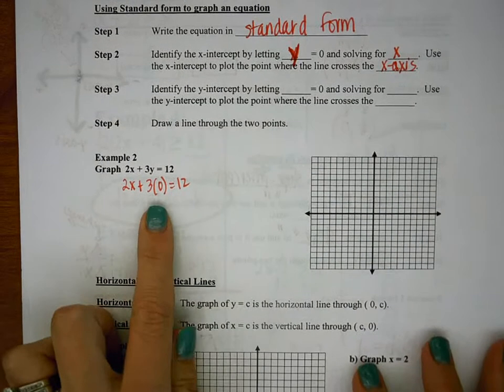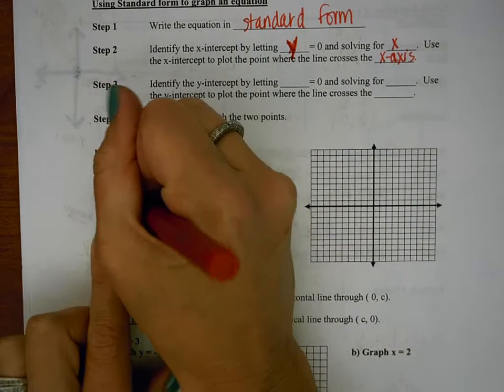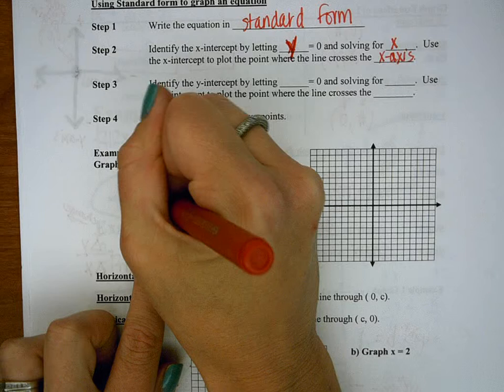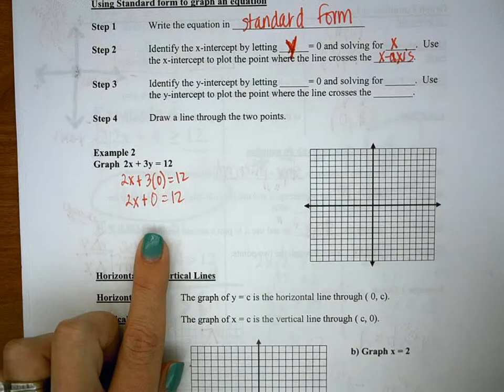What is 3 times 0? 0. Okay, so I'm doing the long way right now. 2x plus 0 equals 12. And what's 2x plus 0?